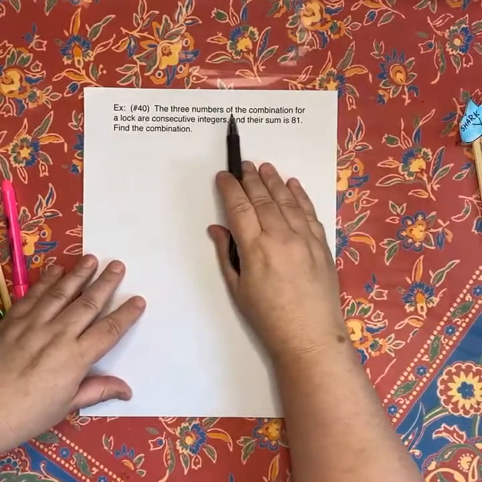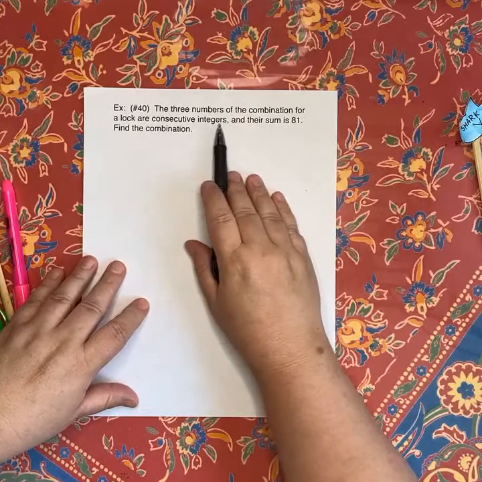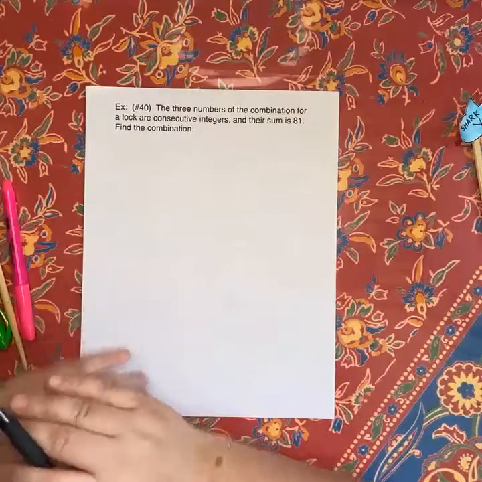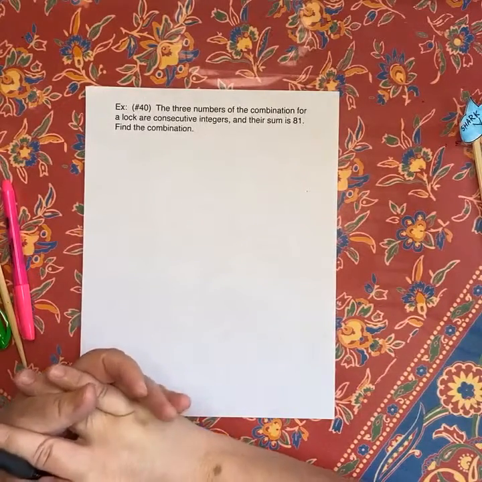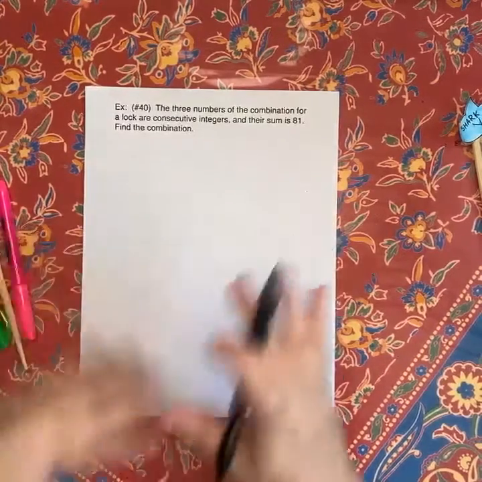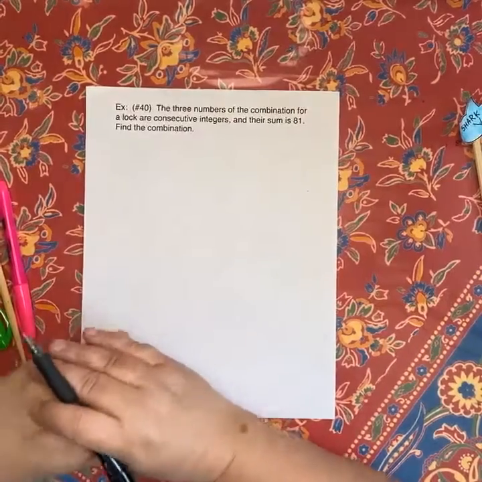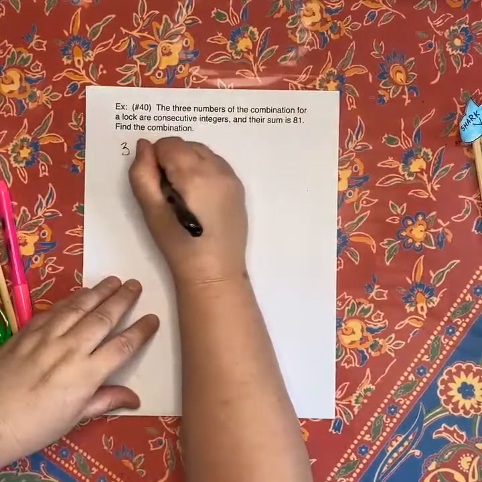The 3 numbers of the combination for a lock are consecutive integers and their sum is 81. Find the combination. Now, this is kind of the opposite of the previous problem, in that the previous problem gave you lots of details, you know, plus 12 and minus 2, and this tells you almost nothing. So we've got 3 numbers.